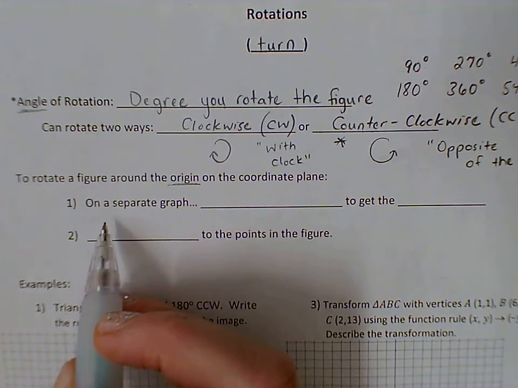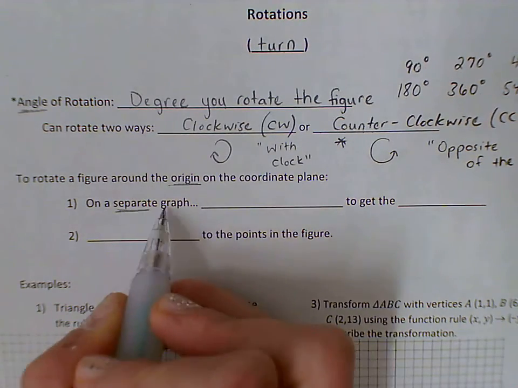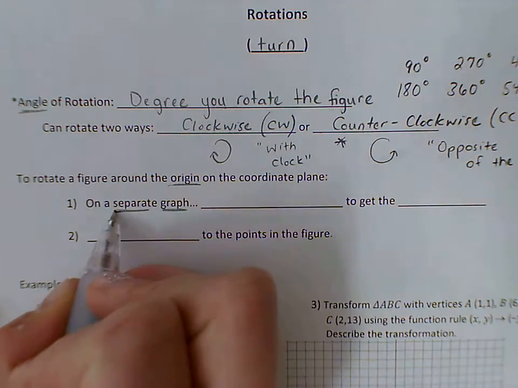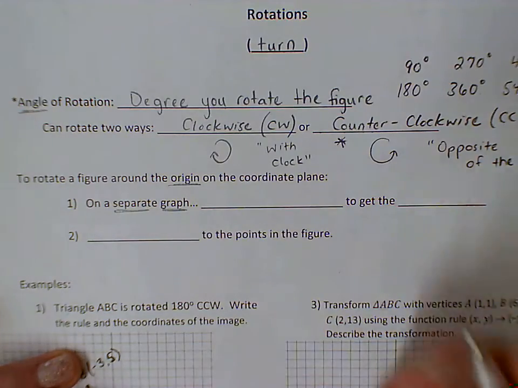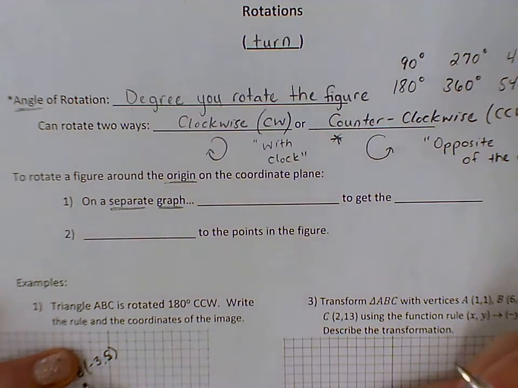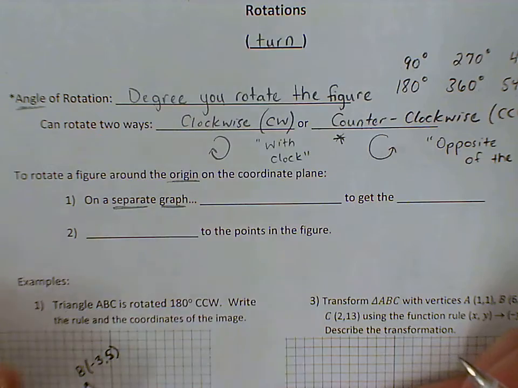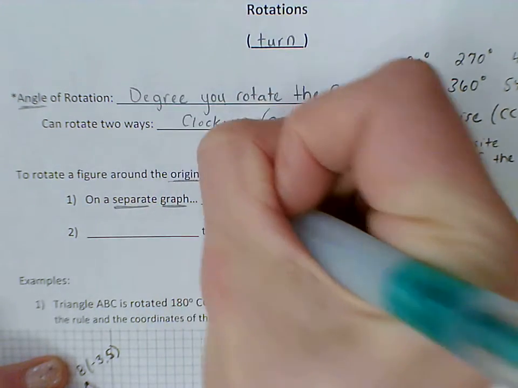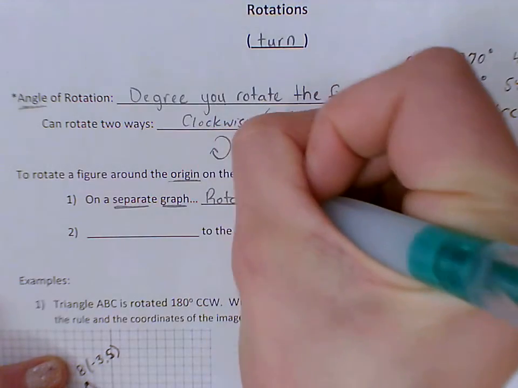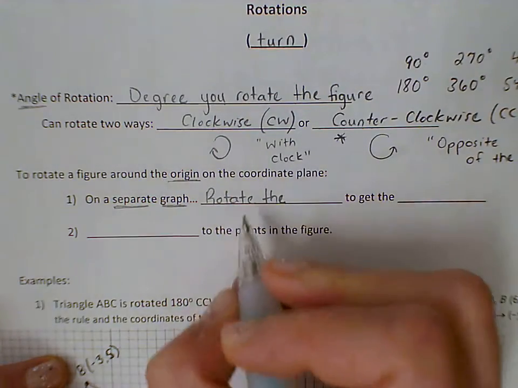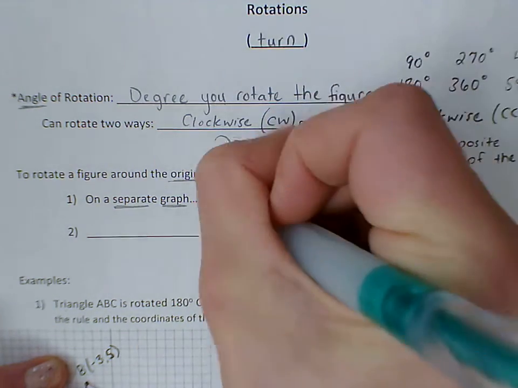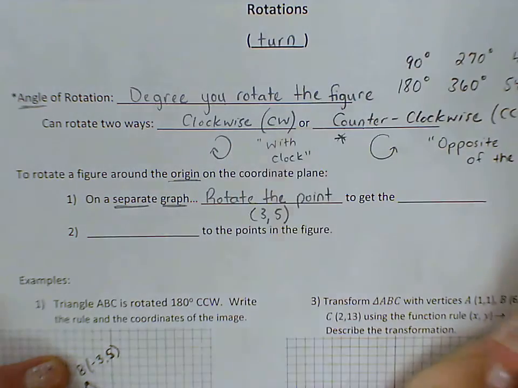So what you're going to do is go to a separate graph paper. You're going to grab a graph, kind of like I have with me. If you don't have a piece of graph paper, go ahead and get one. And then you are going to use that point that we used for reflections to help you get the rule. That famous point that really isn't that famous. We just use it because it's easy to tell what's happening. But you're going to rotate the point (3, 5) to see what's going on.